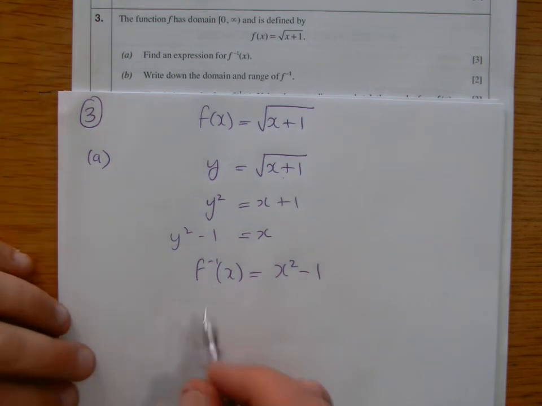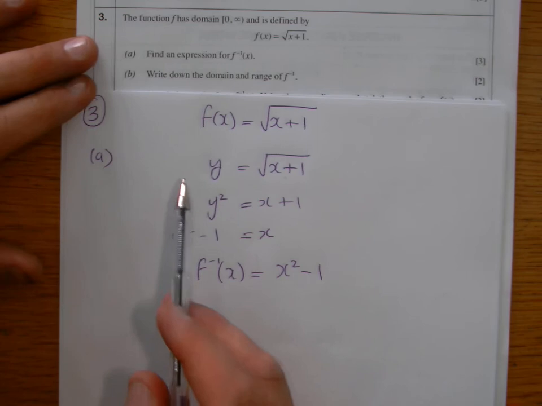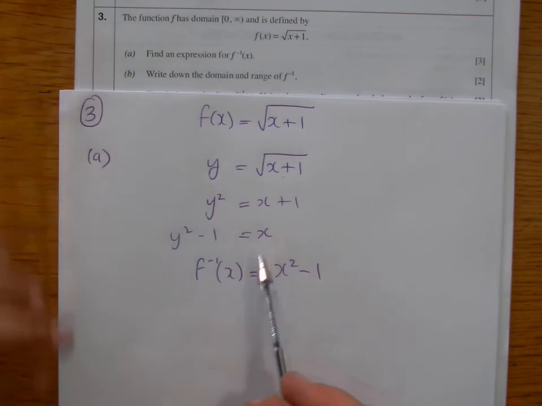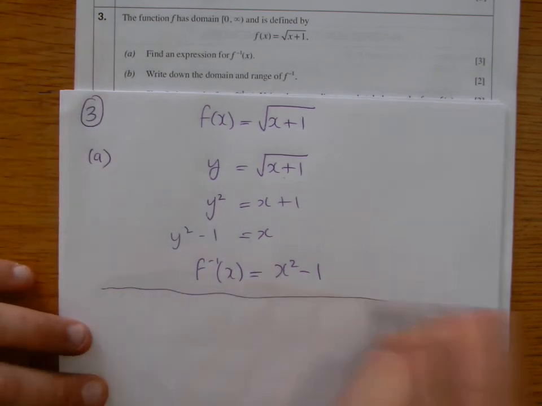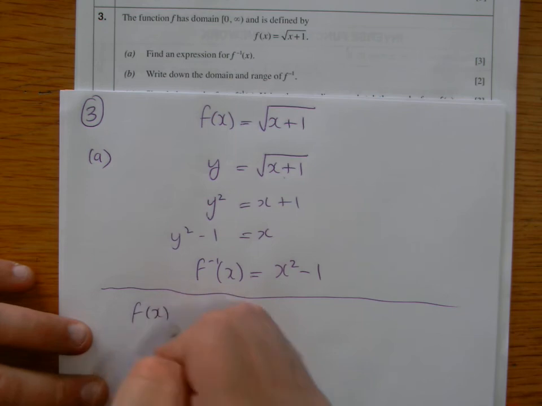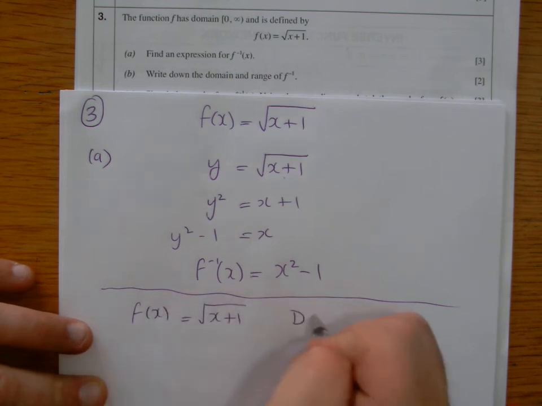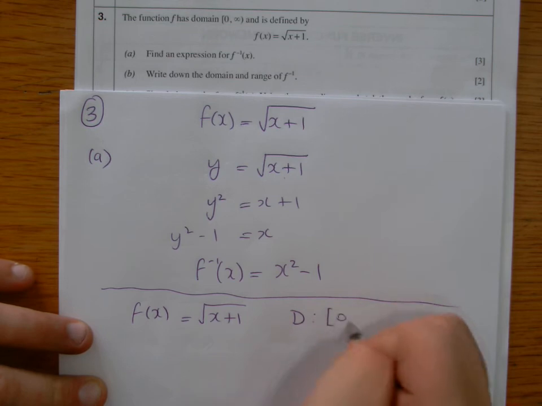So then, in B, we're asked to find the domain and range of f inverse. But remember, we must first think about f of x, what its domain and range is. So its domain is 0 to infinity. That's given in the question.